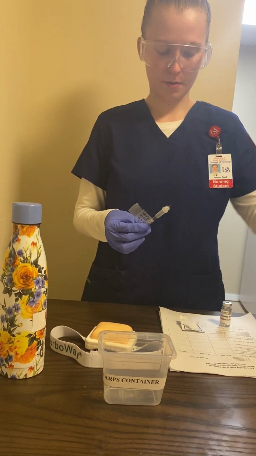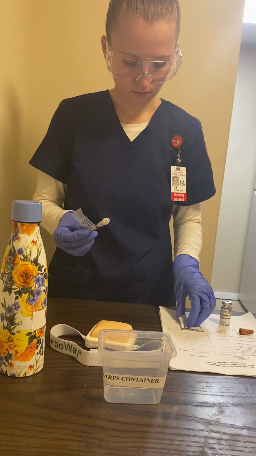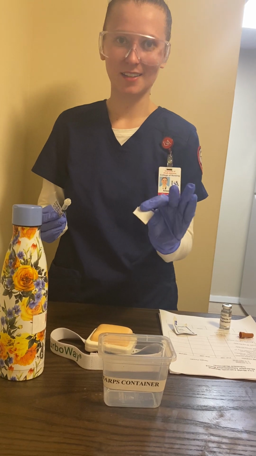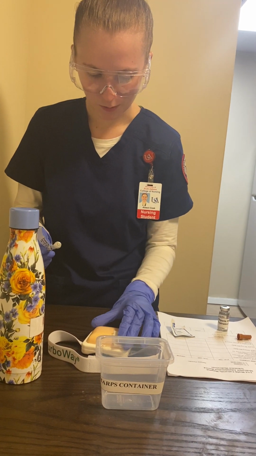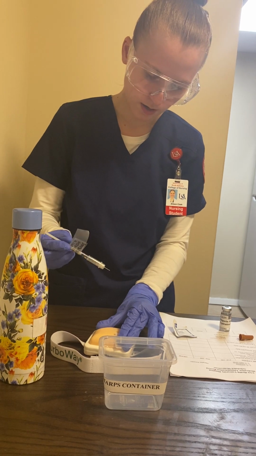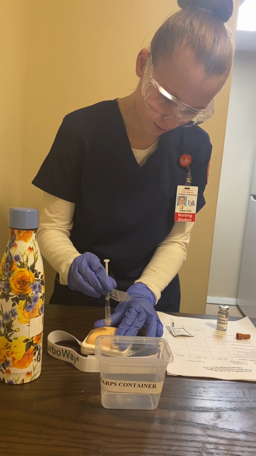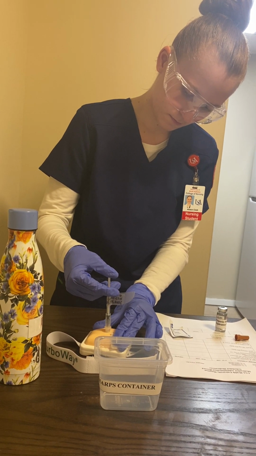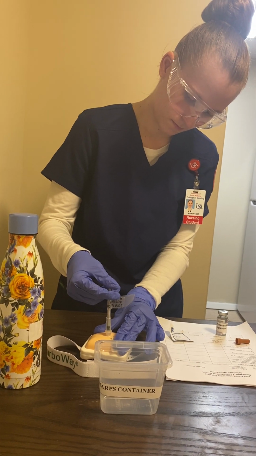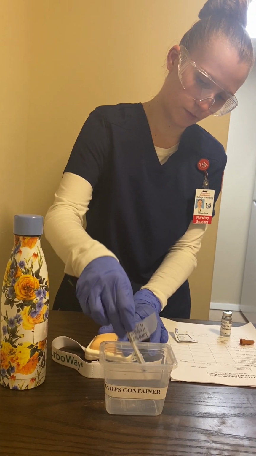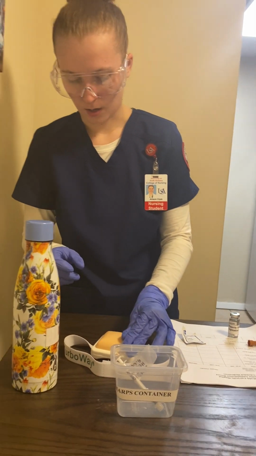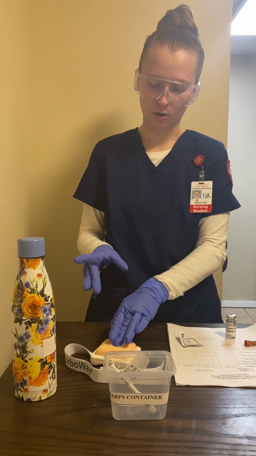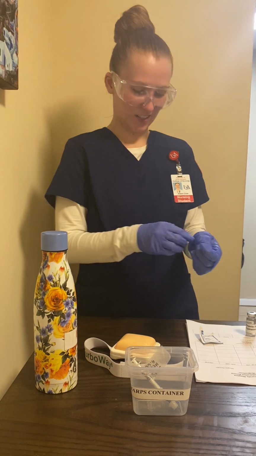Now I'm going to uncap the needle. I'm actually going to put this right here before I threw that away. Obviously that's not sterile, but we wouldn't do that in real life. Okay, so I'm going to go ahead and pinch. Go in at a 45 to 90 degree angle and slowly inject. Now we're going to take it out, immediately put it in the sharps container, and put the alcohol pad over the site in case it gets to bleeding. Hold for 10 seconds. Now I'm going to throw it away.